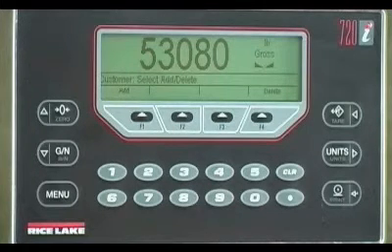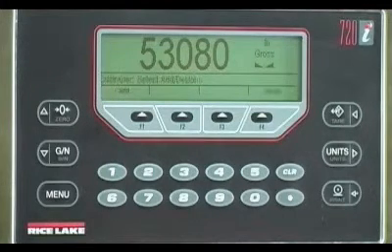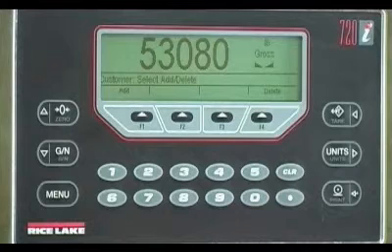We'll add another customer, and it will be 222, and his name will be John. Then we'll add a third customer, 333, and his name will be Jim. And then I'm going to exit out of here.